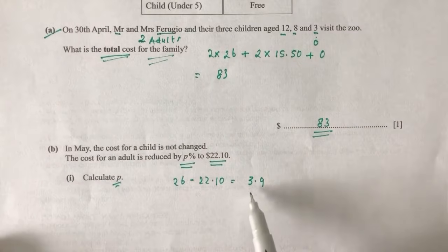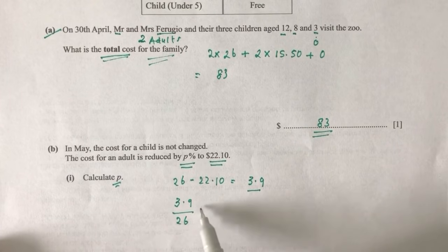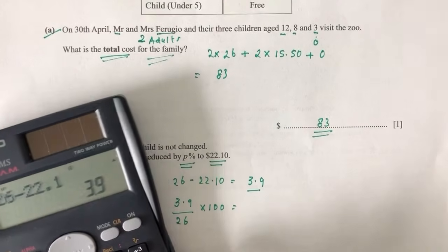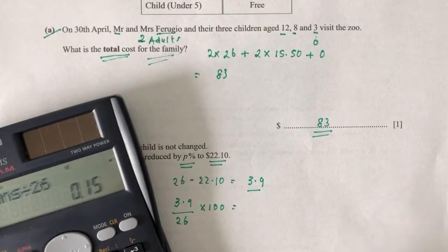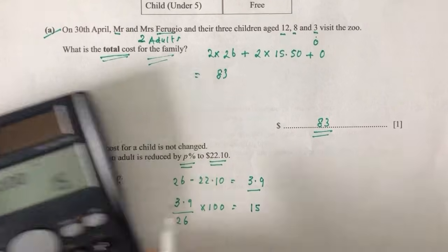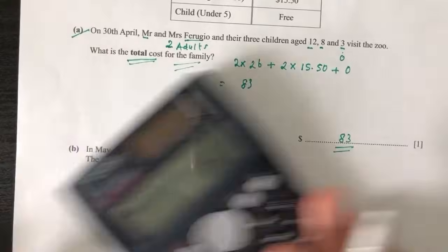So what is the percentage reduction? We know it is 3.9 divided by 26 times 100. That will be the percentage reduction. So let's do that. Divide by 26 times 100. It is 15. So the value of P is 15. So that is your answer for part B.